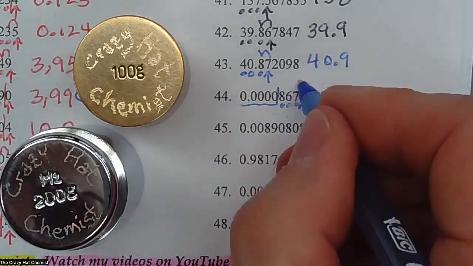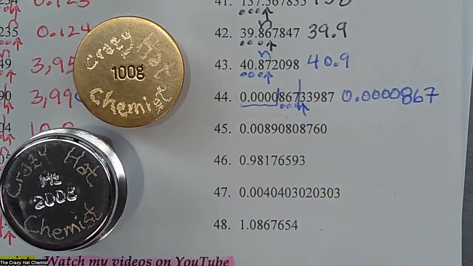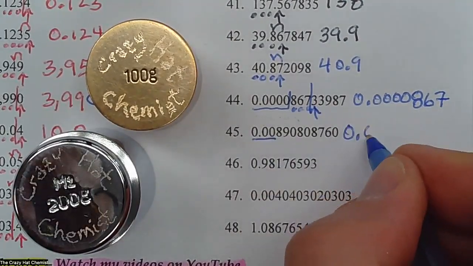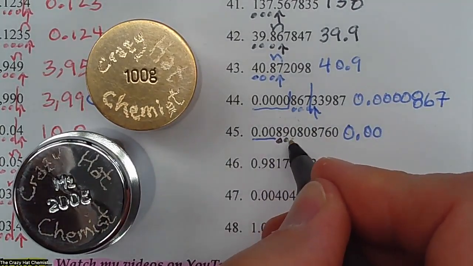I'm rounding with that 3. Chop or truncate the number. That's 8, 6, and a 7. Got all that on there on the paper there. I got these leading zeros. I'm going to write those down because those are important for placeholders. And then I have 1, 2, 3 significant figures.